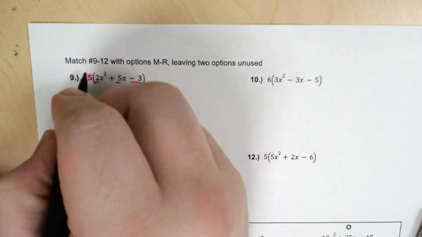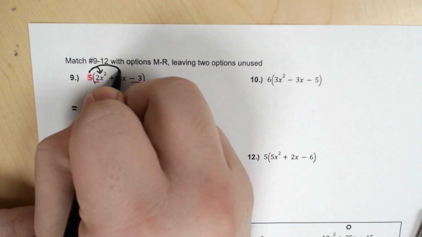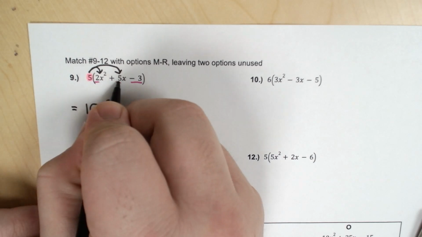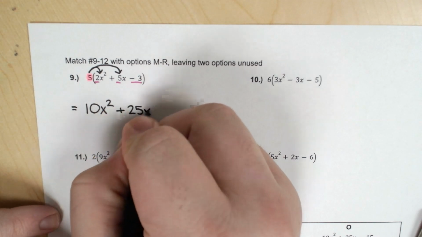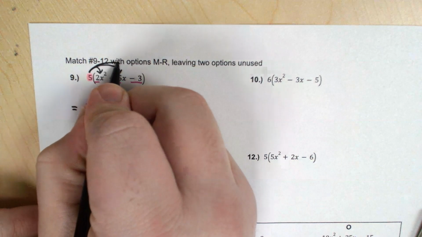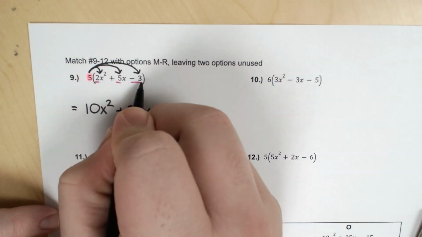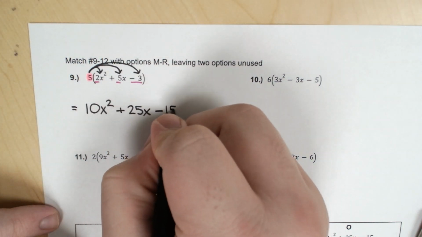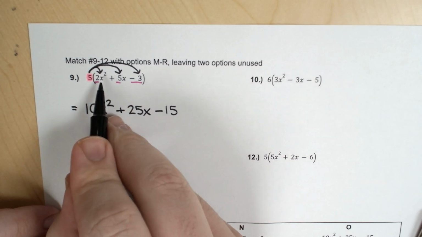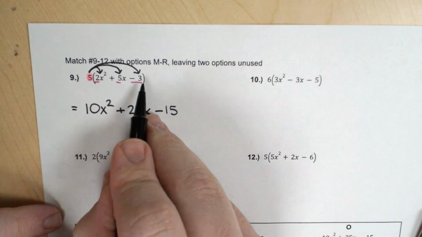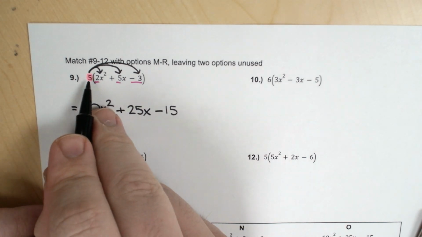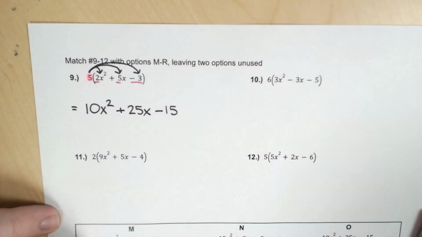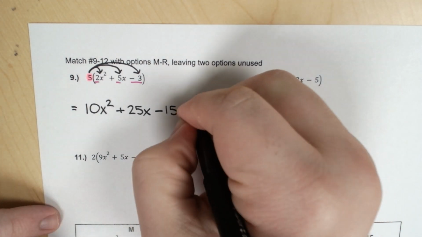5 times 5, let me draw my little lines here. 5 times 5 is 25, so 5 times 5x is 25x. Then distribute 5 times negative 3. 5 times negative 3 is negative 15. Notice that the x squared and the x and the fact that this one didn't have an x carry on down because we were not distributing a variable, just 5. Let's see, 10x squared plus 25x minus 15, that is option O.